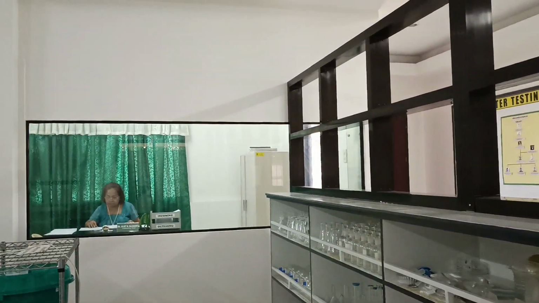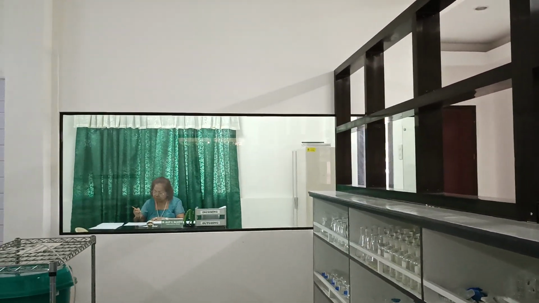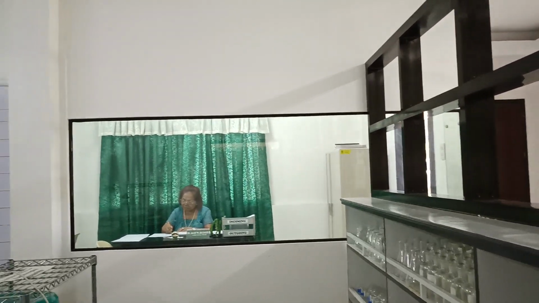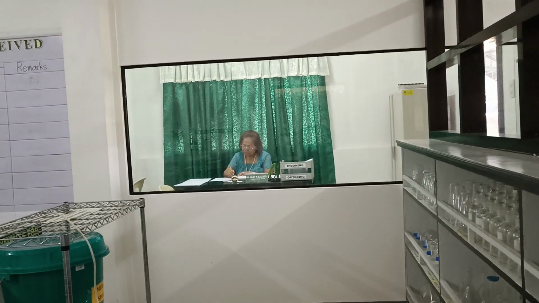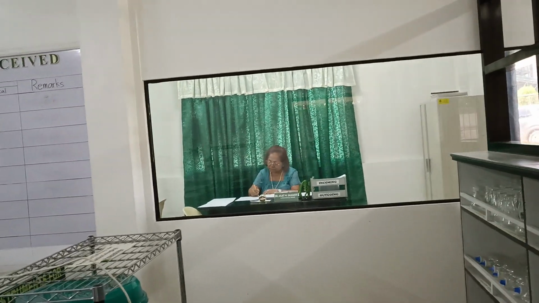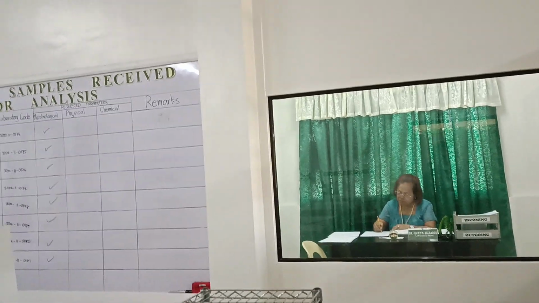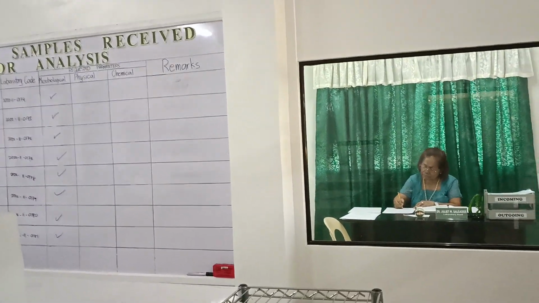Moving further, we see the glass panels, which allows us to see the inside of the laboratory manager's office. Beside the glass panel is a whiteboard, which shows the list of samples and the various tests requested.